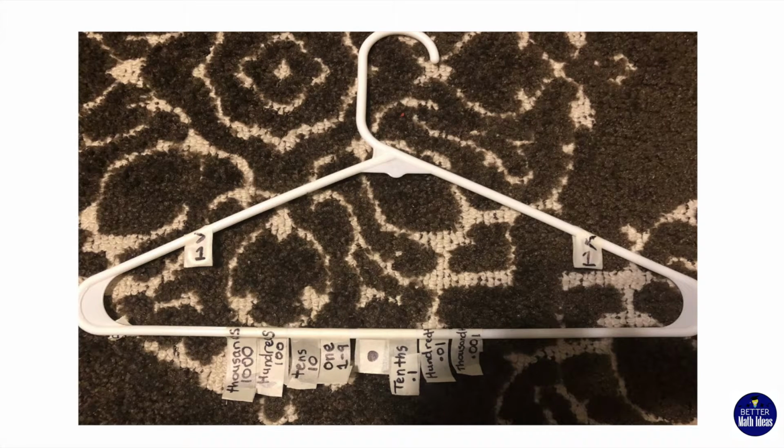ways. And this idea came about using three simple items: some tape, hangers, hopefully you can get those from a dollar store, and a marker. I used a Sharpie to help with beginning to develop this whole idea of digit placement within a number.